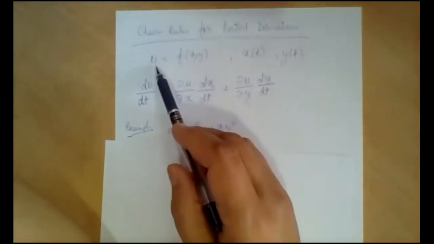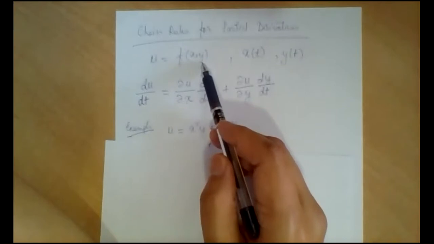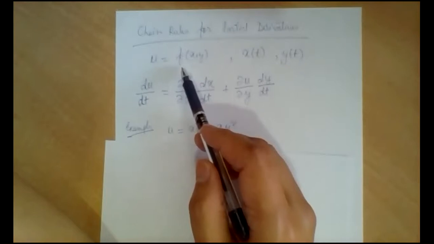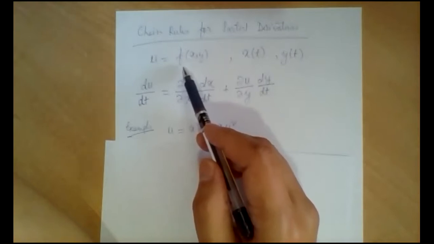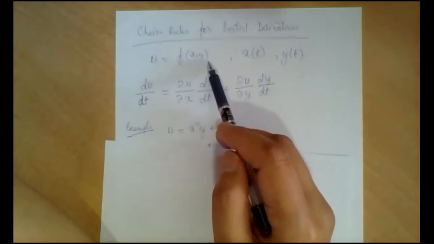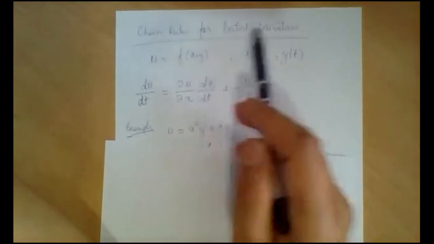Okay, then we can look at the next topic. Suppose in this chain rule, I have considered u as a function of only two variables, x and y. Suppose this function f depends on more than two variables, x, y, z, and so on, x1, x2, x3, x4, x5, x6, and so on till xn. So let us consider this case.